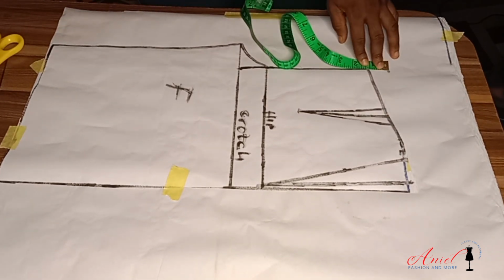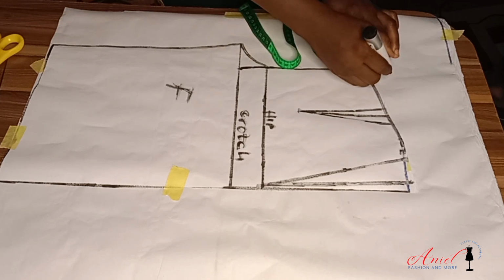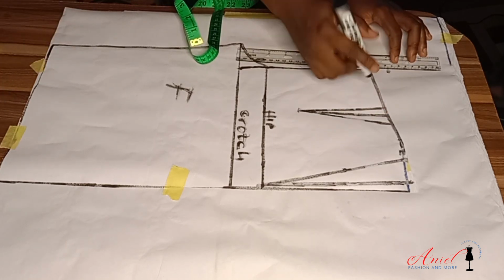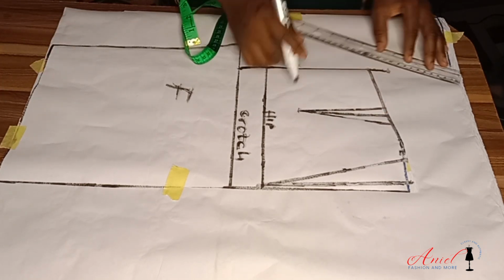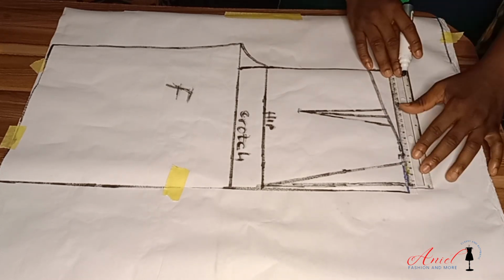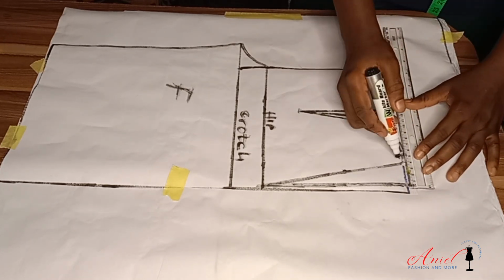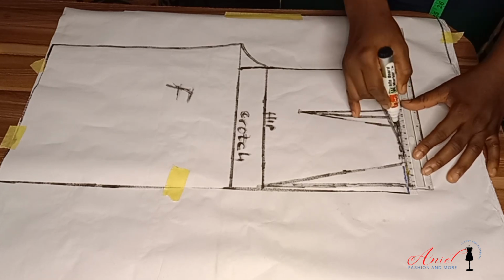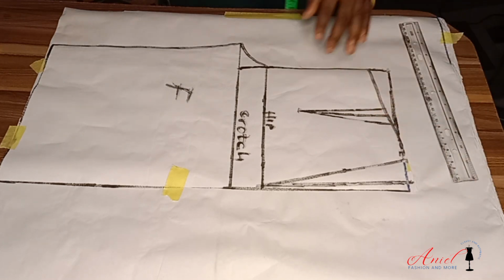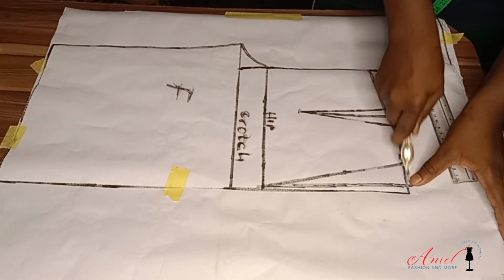So I am going to return that 1 inch I deducted from the front pattern because of that smile line. The back does not have a smile line. So it's just like me now trying to have the accurate line before we started doing some modification in the front. So I'm just trying to return everything back. If you see, you can see through very well. I'm just trying to return those lines back to themselves.